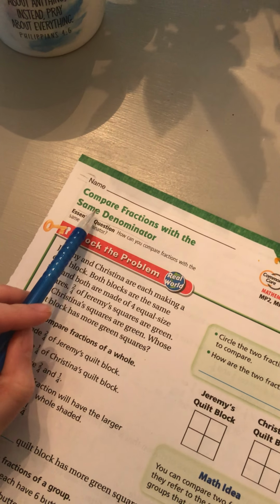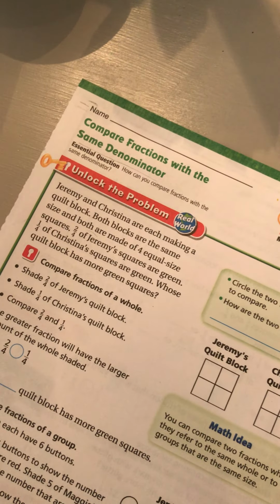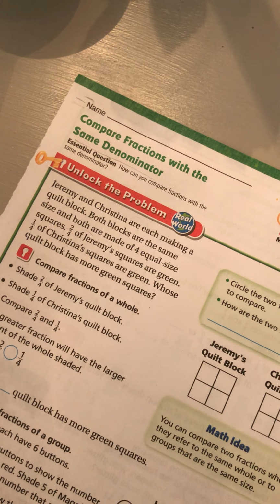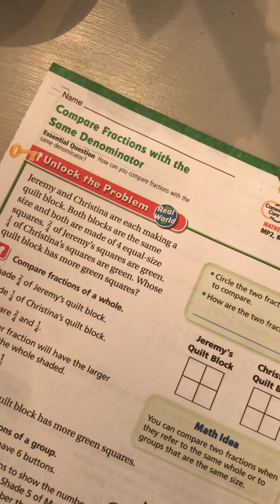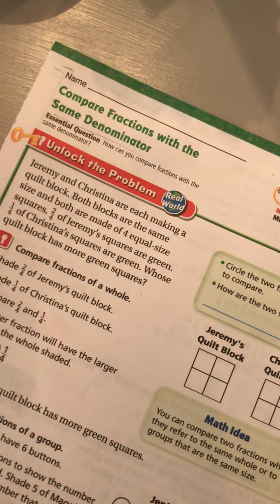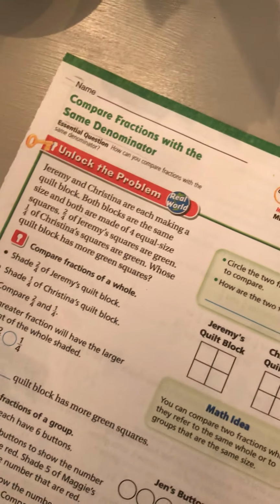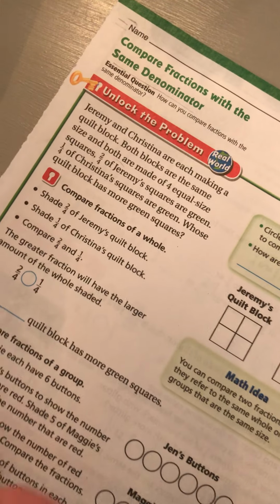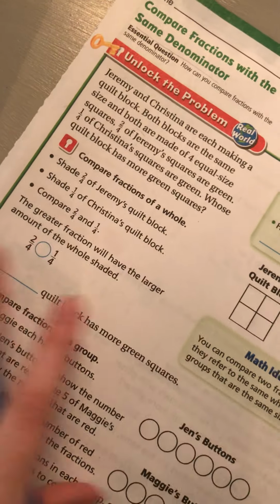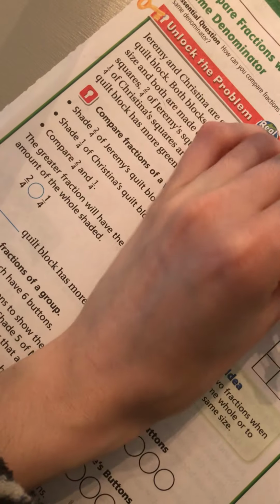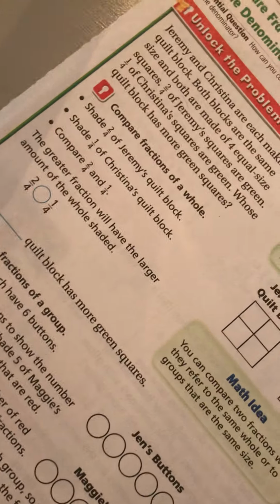So today we are going to be comparing fractions with the same denominator. And I'm excited about this lesson because I remember learning this and I loved fractions that had the same denominator. It made it nice and easy instead of when they're different. So this should be a good lesson and I hope everyone follows along and watches the video. So here we go, let's get started.